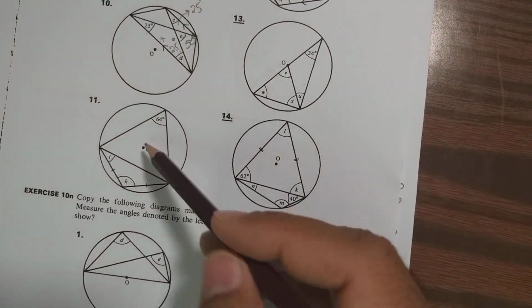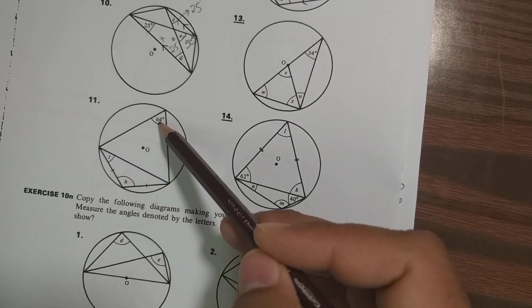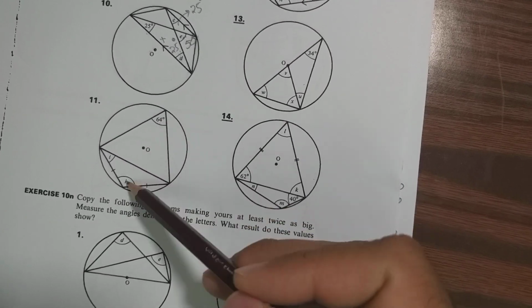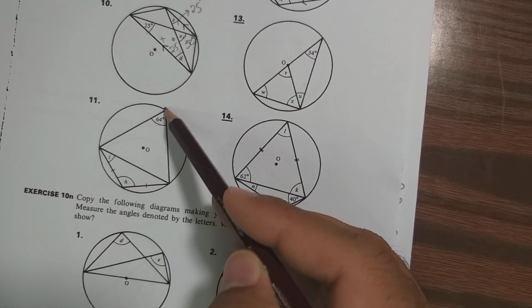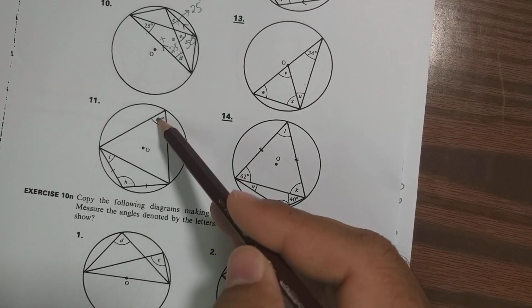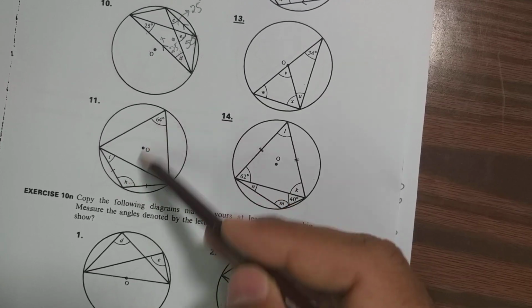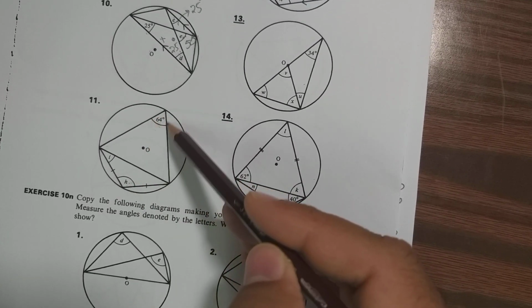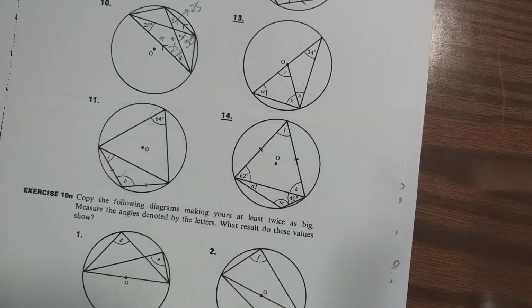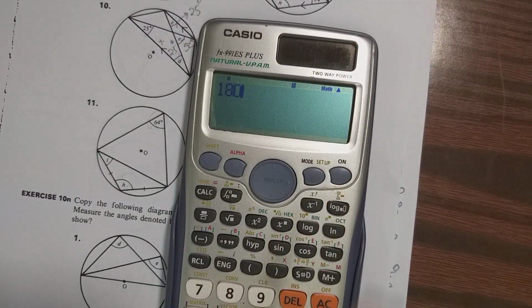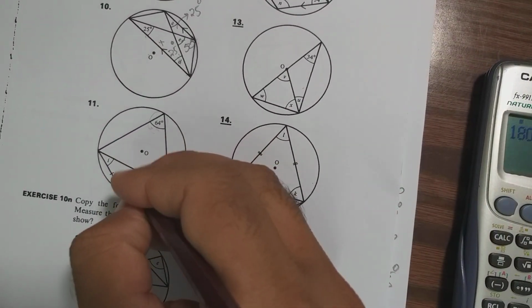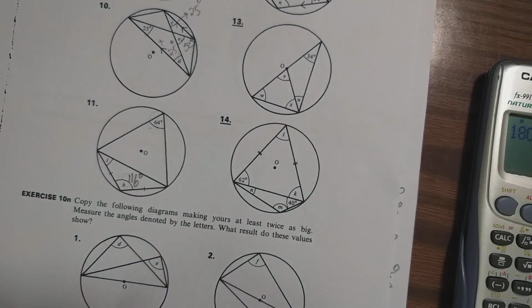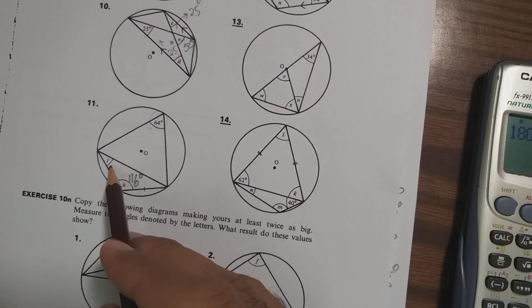Question number 11. The opposite interior angles in a cyclic quadrilateral. So this is a cyclic quadrilateral. So opposite interior angles add up to 180. So 180 minus this angle, you will find this missing angle. So 180 minus 64 gives you 116. So this angle is 116 degrees.